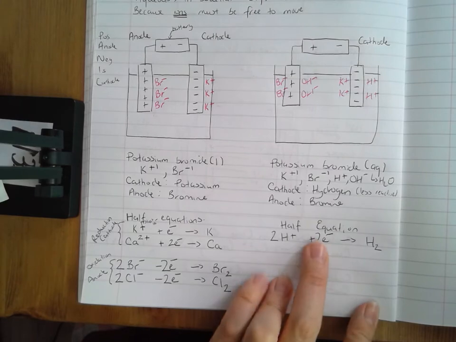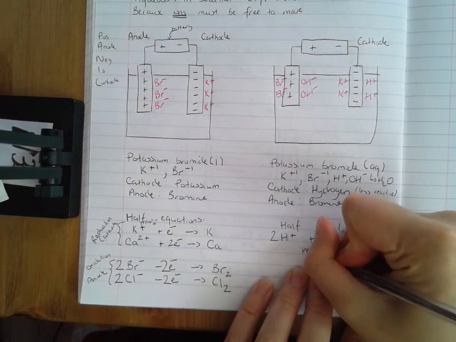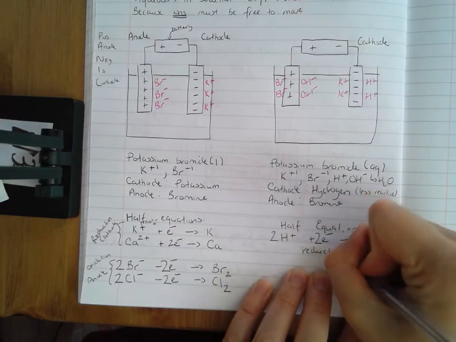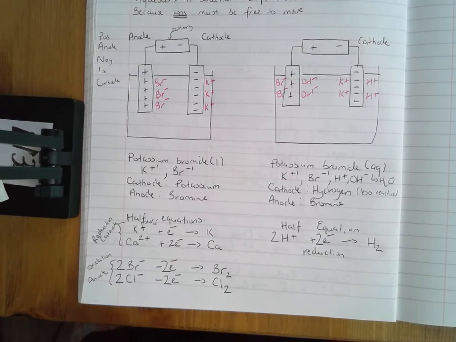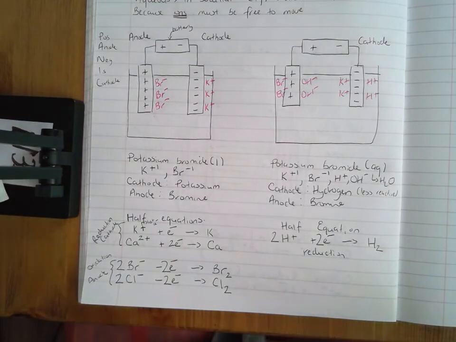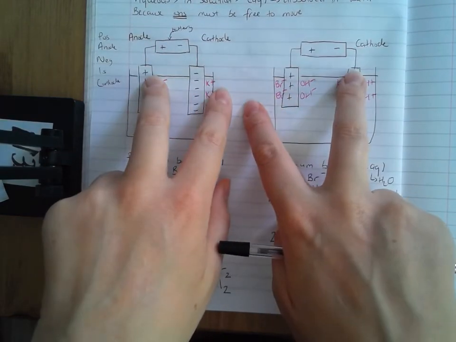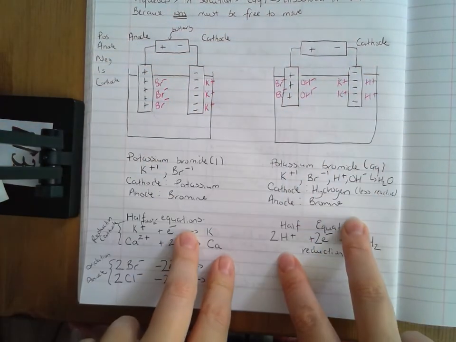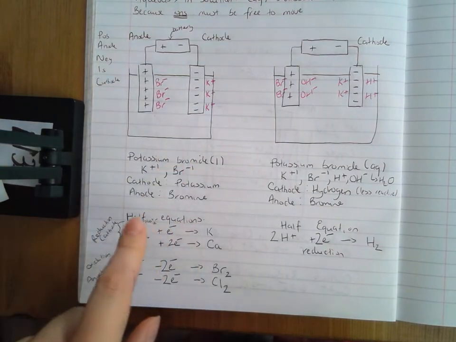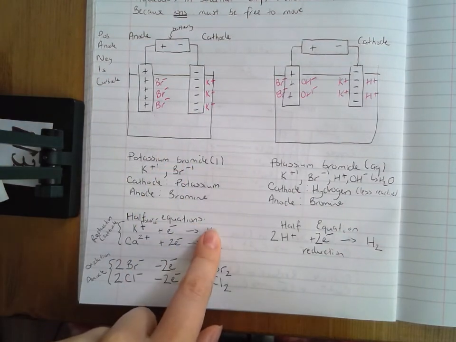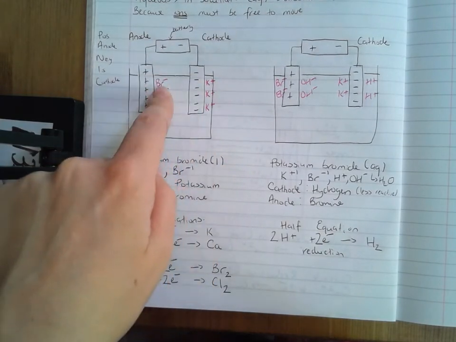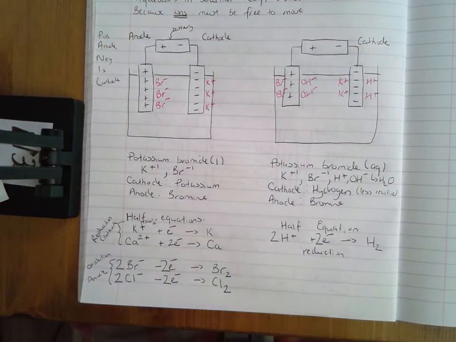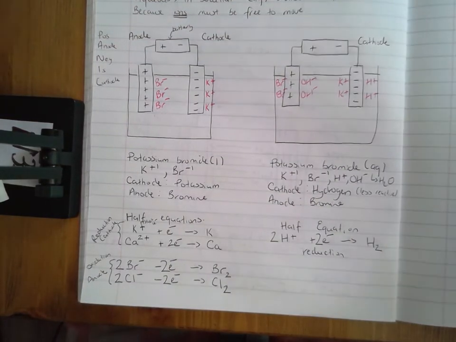And again, it's gaining electrons, so I can say it's reduction. You're always going to get reduction at the cathode, oxidation at the anode. So you initially split your ionic compound into ions, but then you need to convert them back to atoms. The positive ions need to gain electrons to become atoms again, so we say they're reduced. The negative ions need to lose electrons to become atoms again. We say they are oxidized.